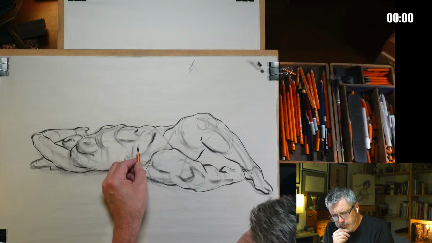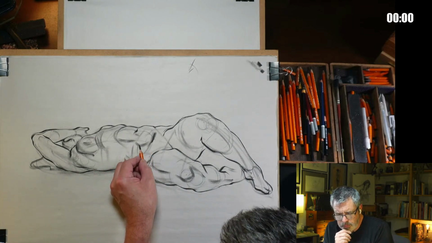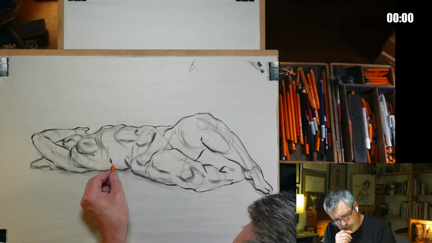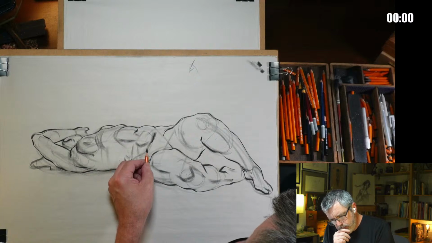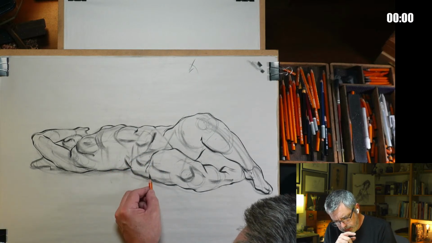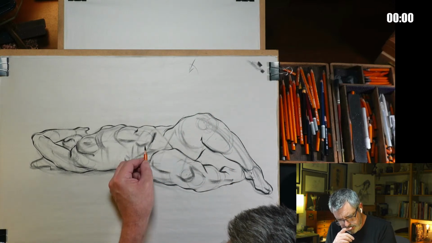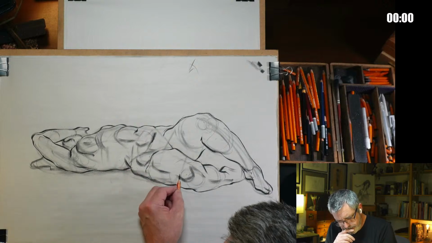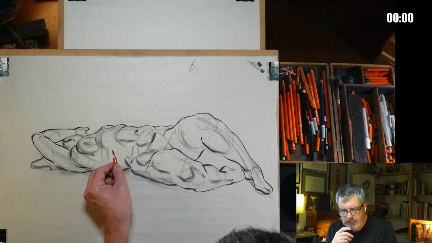So right, this will all be in shadow. This will be lit. And then here, pelvis is tilted slightly, so this is shifted from up here down to here. Right, so we can get the illusion of that tilt.